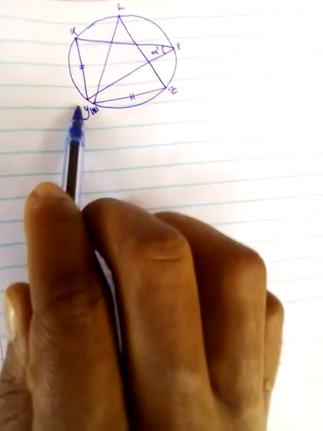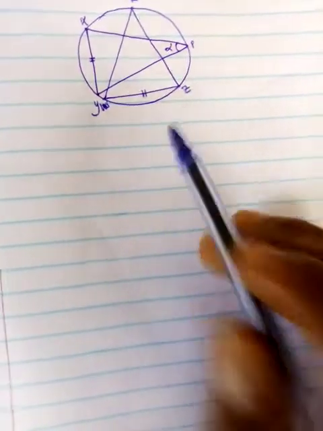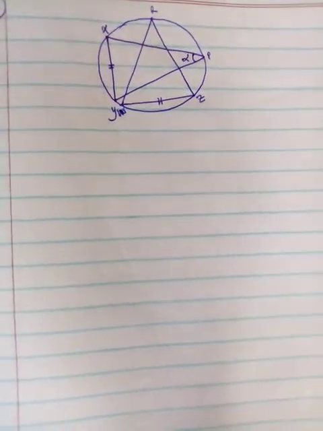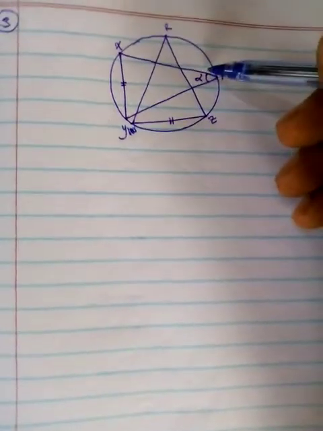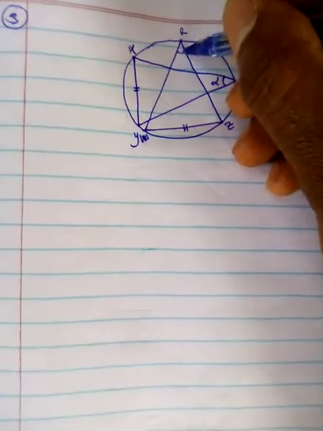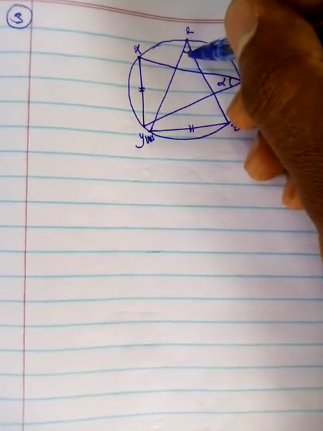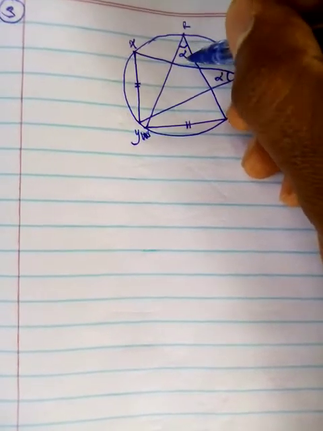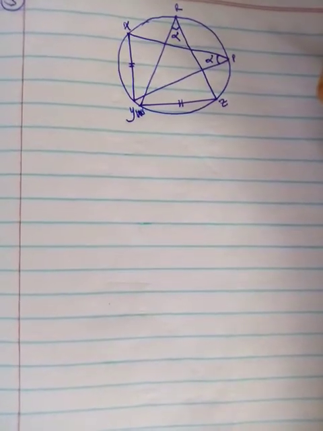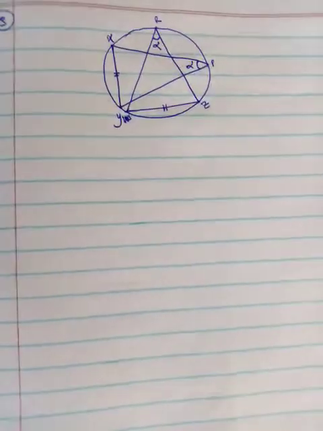If this chord is equal to this one, equal chords subtend equal angles. So this angle is equal to the angle here because the chords are equal. Equal chords subtend equal angles.